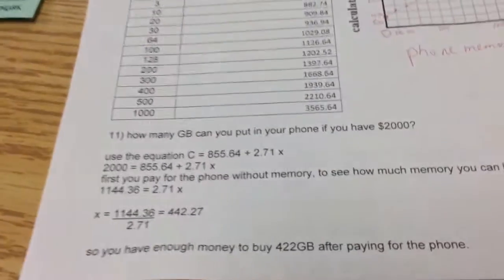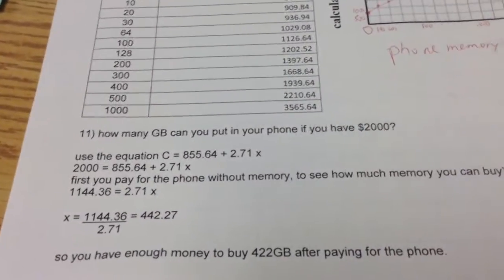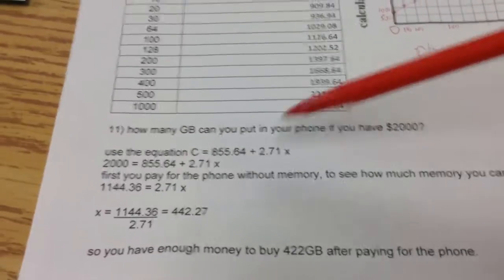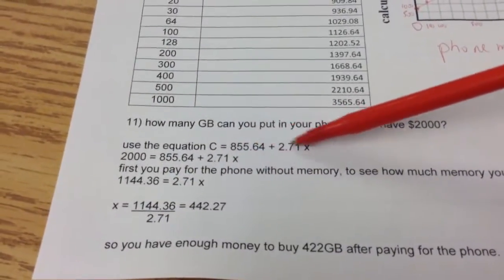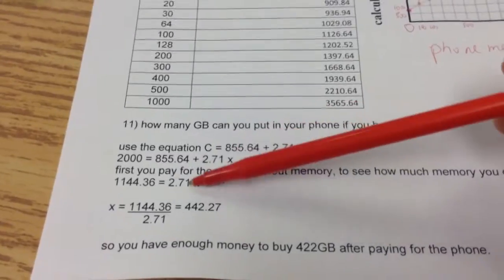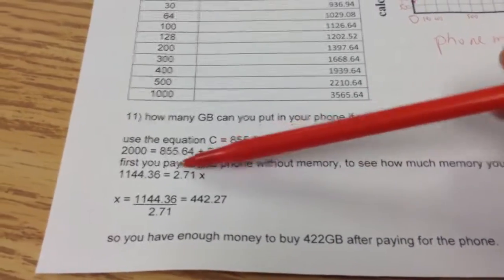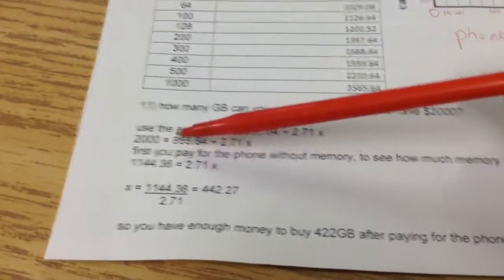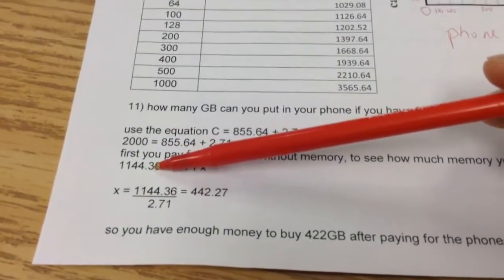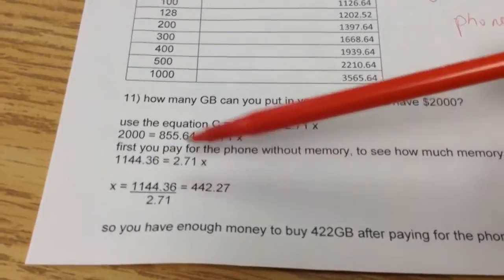Finally, how many gigabytes can you put in your phone if you have $2,000? Well, you got to solve the equation. If you have $2,000, you got to pay for the phone without the memory, and then you got to pay for the memory. So first you pay for the phone. So 2,000, you got to pay for that. Well, after paying for that, how much do you have left? Subtract that out, so you get 1144.36.